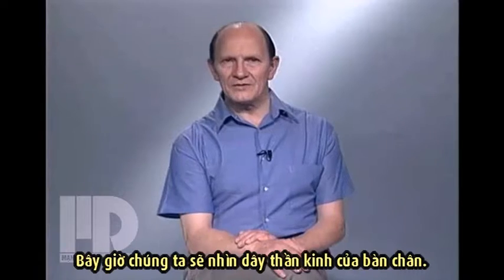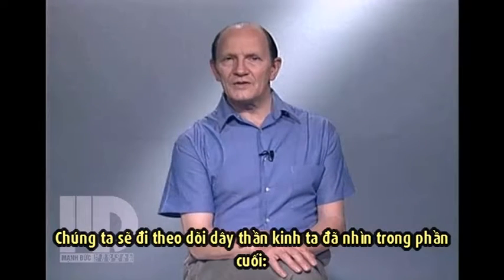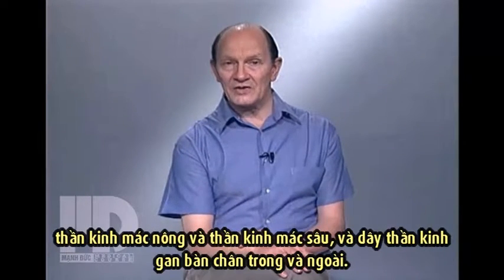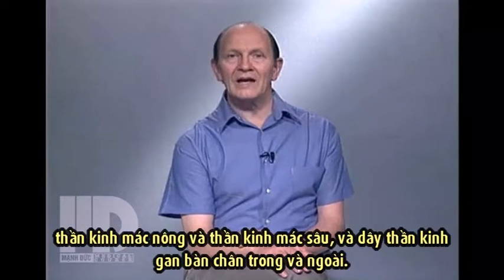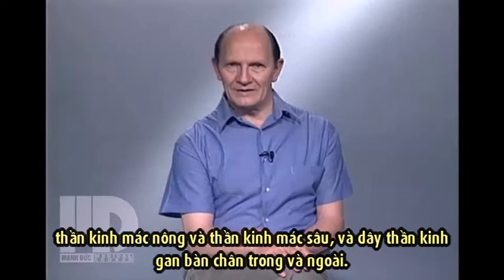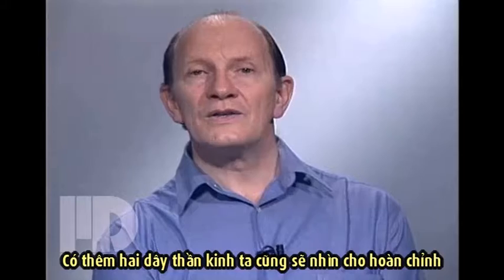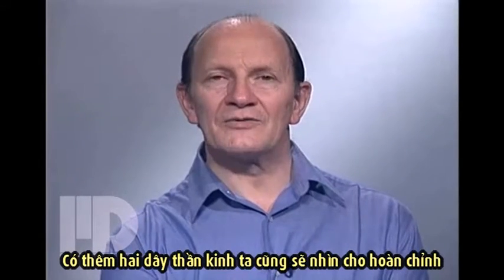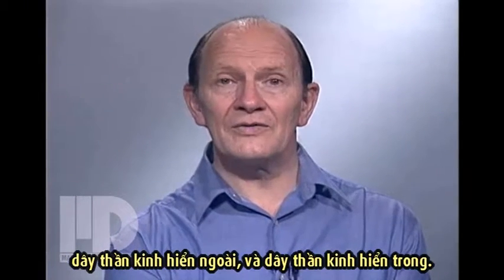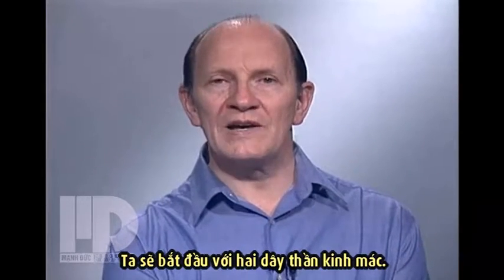Now we'll look at the nerves of the foot. We'll follow the nerves that we saw in the last section, the superficial and deep peroneal nerves and the medial and lateral plantar nerves. There are two more nerves that we'll also look at for completeness, the sural nerve and the saphenous nerve. We'll start with the two peroneal nerves.